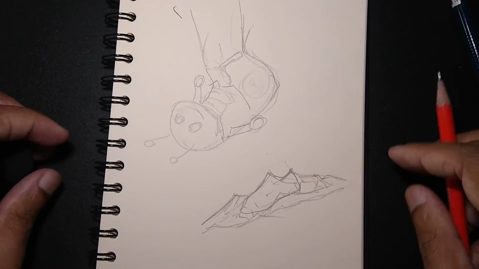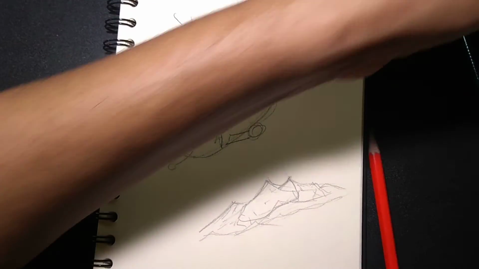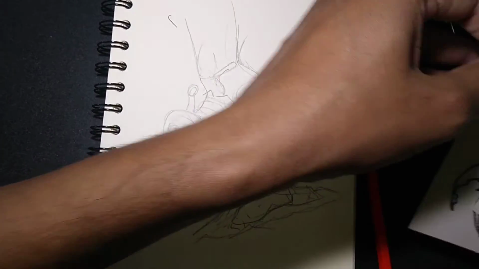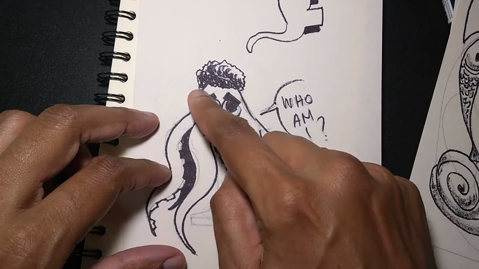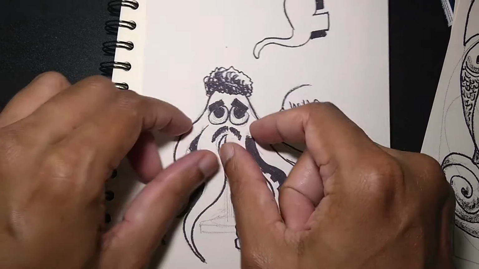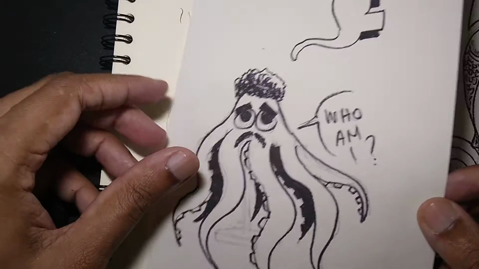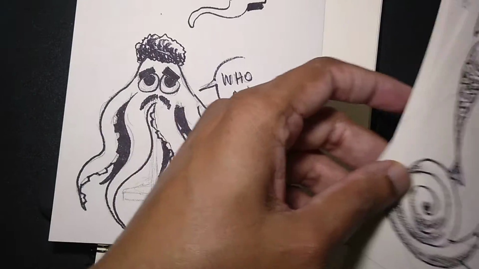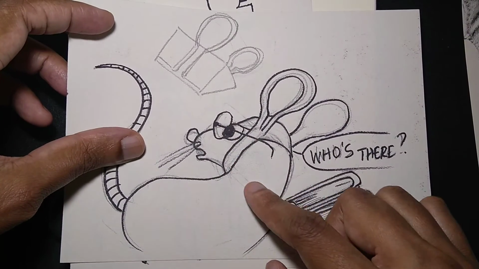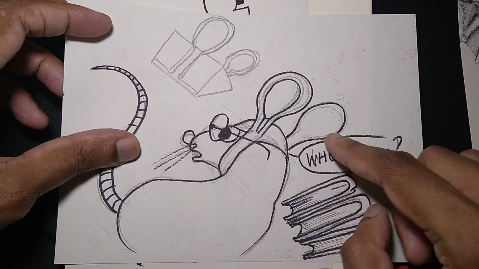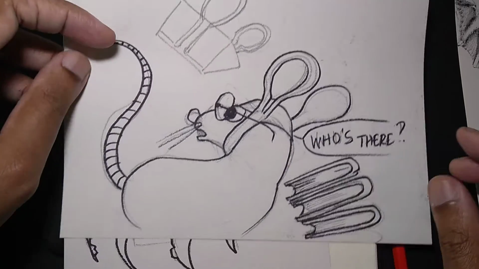That's basically what I wanted to show you today. So let me show you what we came up with. For the lamp, this was the shape of the lamp here, and I just turned it into an octopus. For the paperclip, it reminded us of the ears of a rat, and then we changed it into a rat.